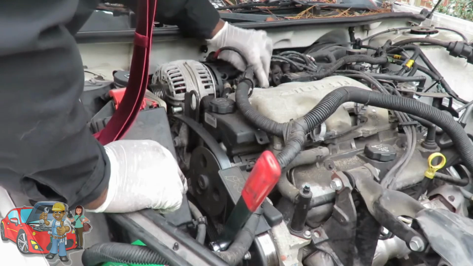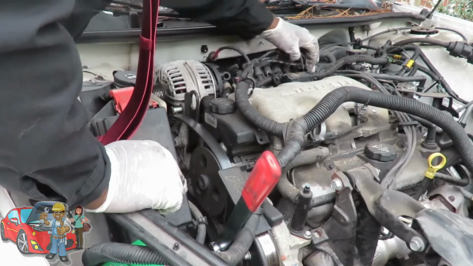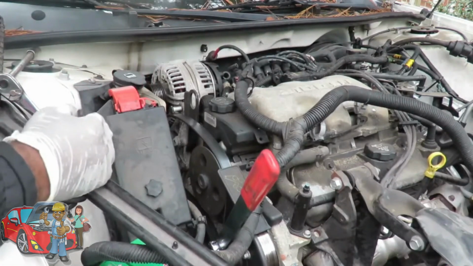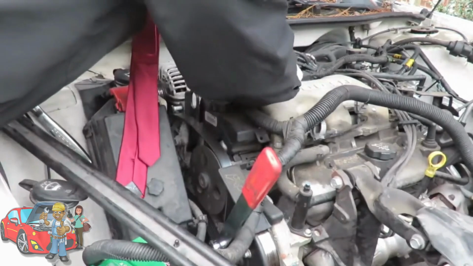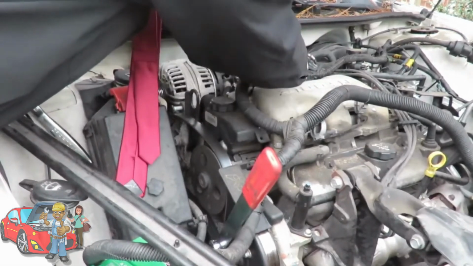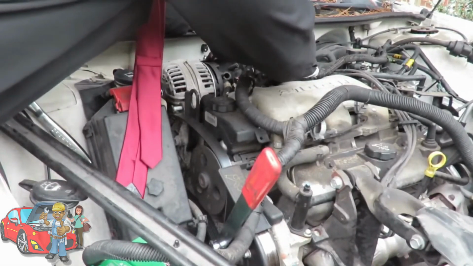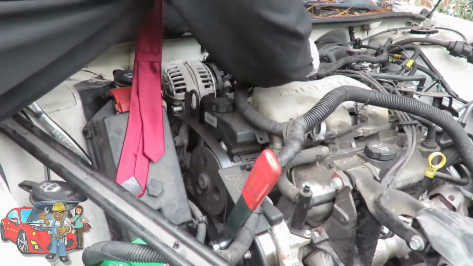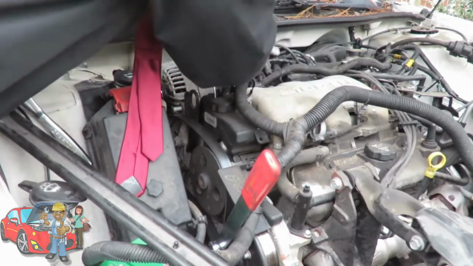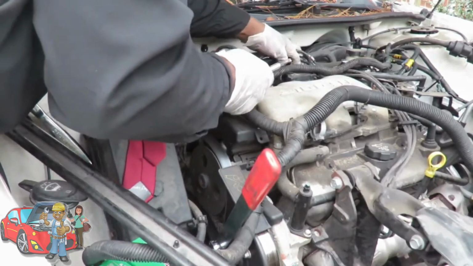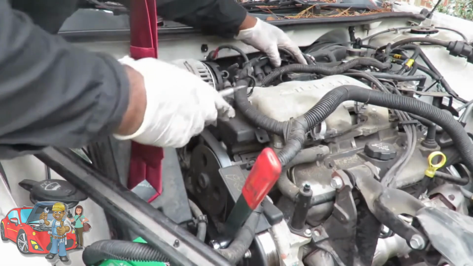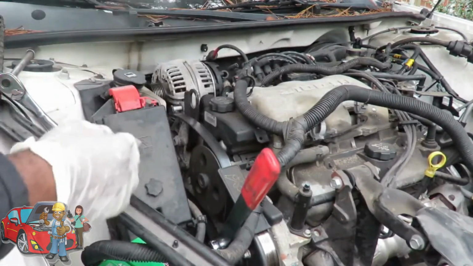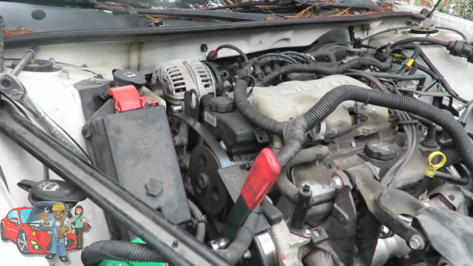the map sensor. But before we move the map sensor, we've got that little harness connected over there. Get that harness out of the way. All right, let's get that map sensor out of there. And now some really small bolts.